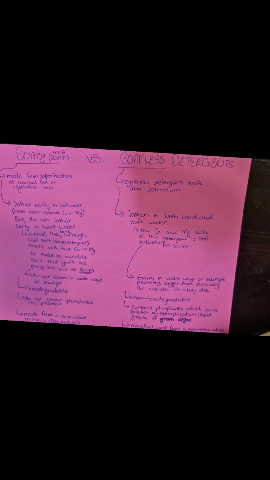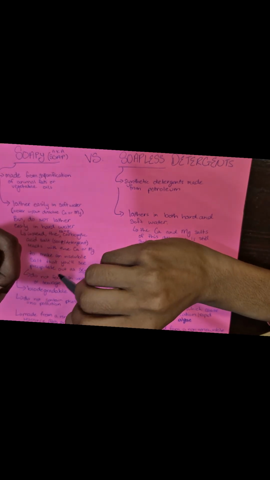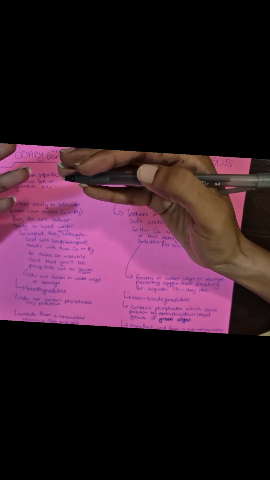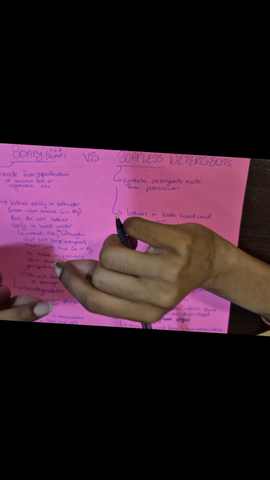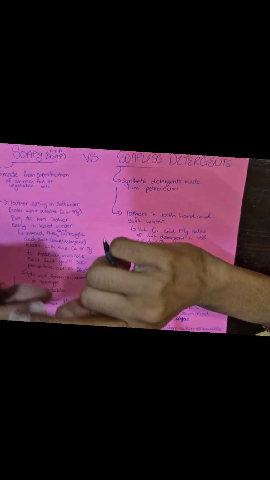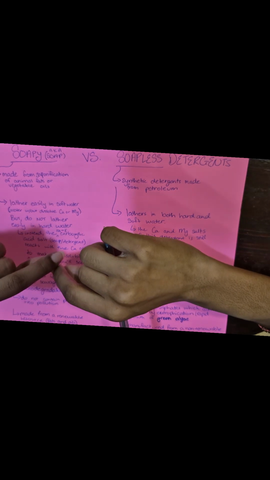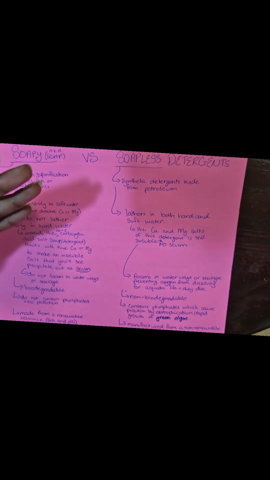That's because it's hard water, and instead of making sodium or potassium salt, which would be your ester, it's making calcium and magnesium salts that are insoluble. That's the scum. So the calcium and magnesium that's dissolved in the water, making the water hard, are going to start coming out as a precipitate.